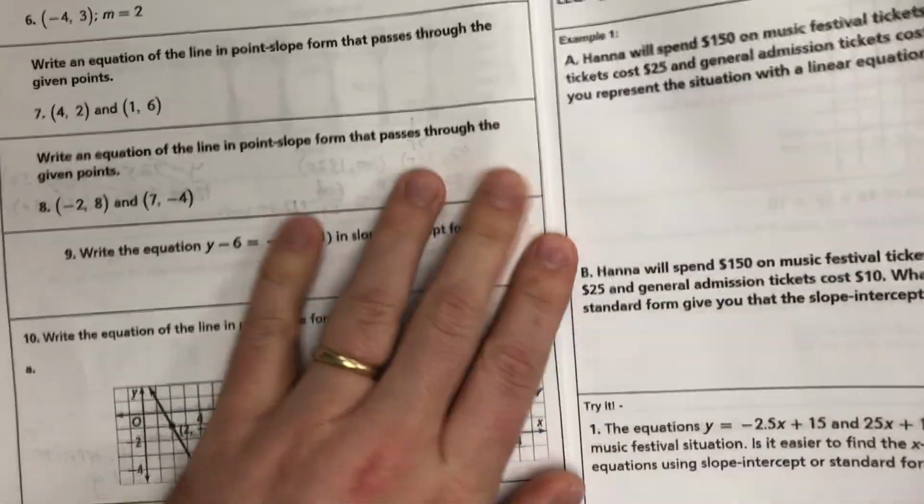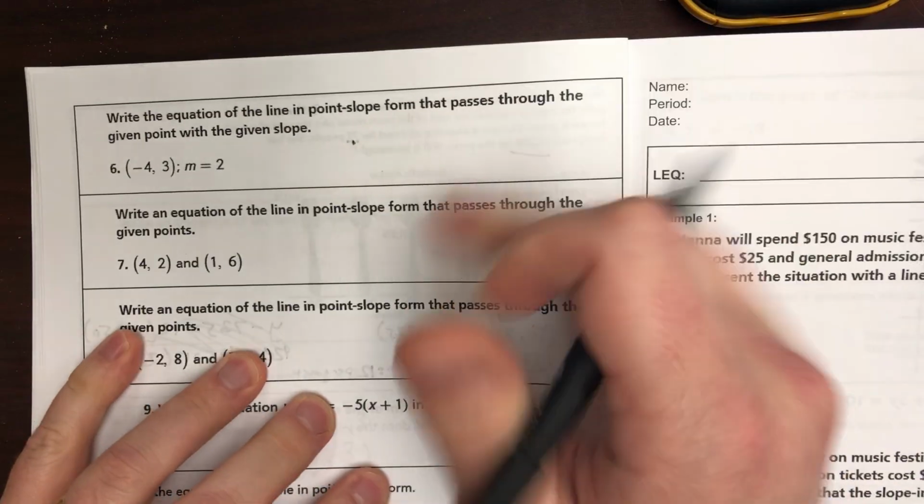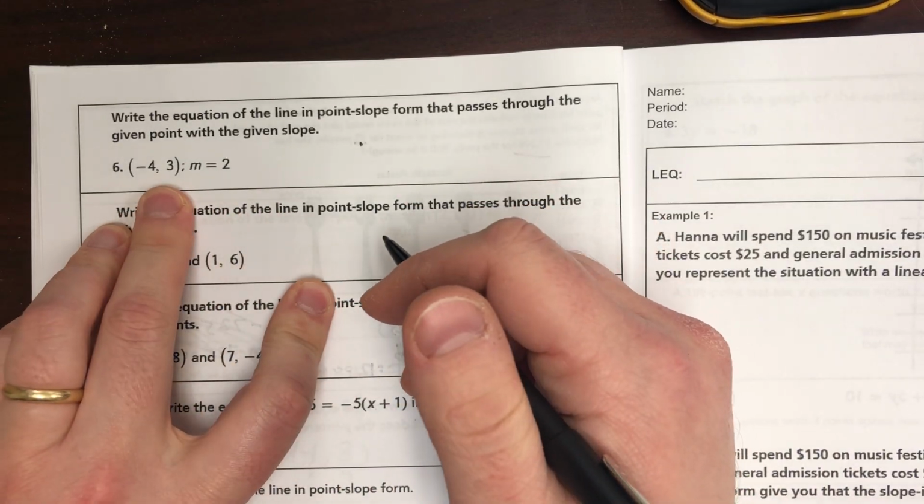Let's do a few more. We are almost done. Point-slope form. There's our point, there's our slope.